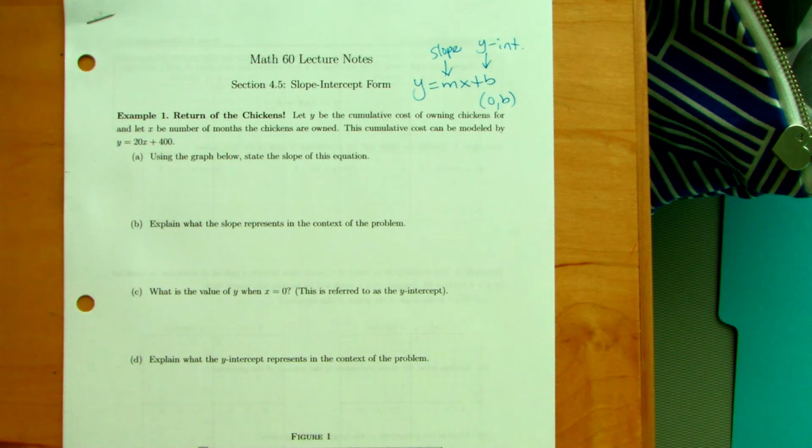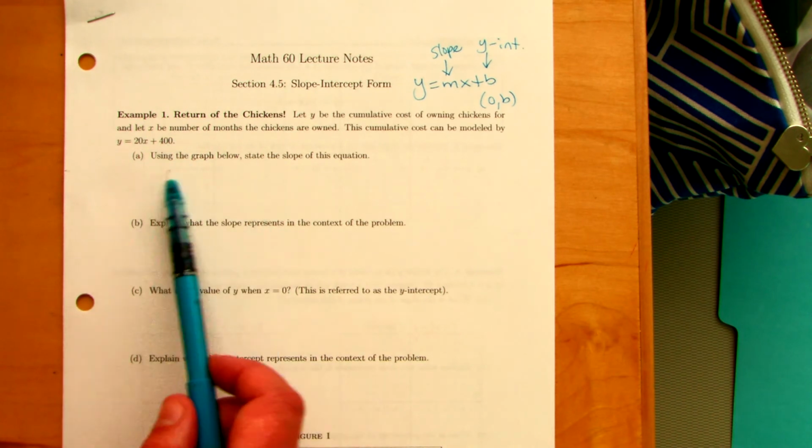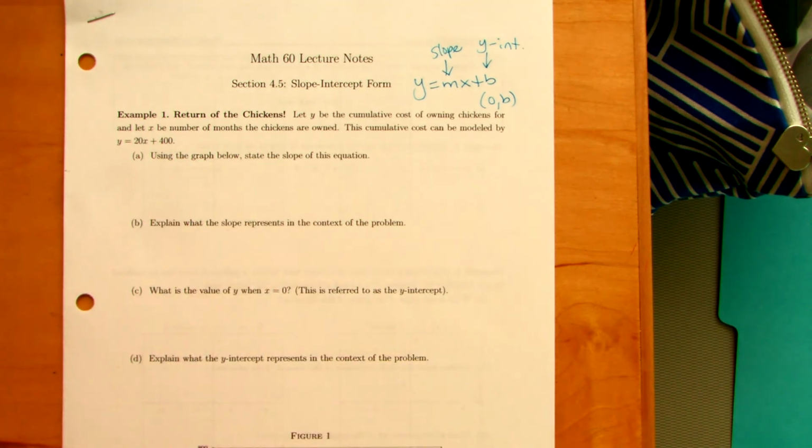So let's talk about chickens again. We said y was the cumulative cost of owning chickens, and x was the number of months we own them. The variables are defined. The cumulative cost is modeled by the equation y equals 20x plus 400. Using the graph below, state the slope of this equation.